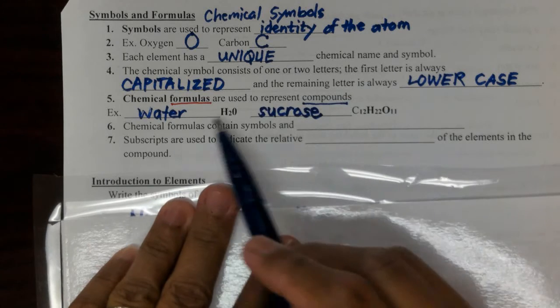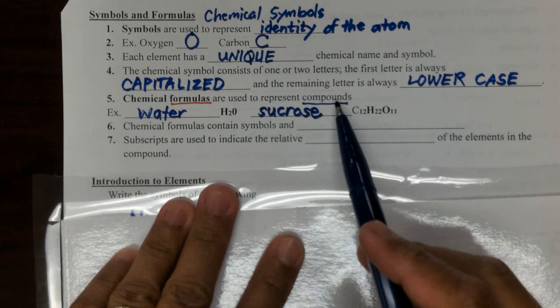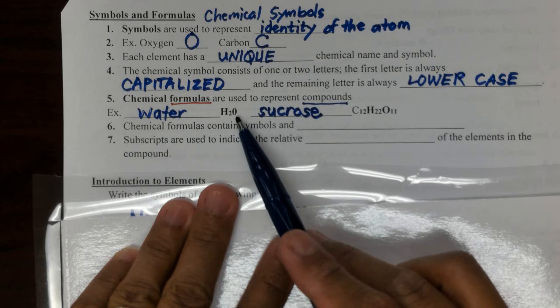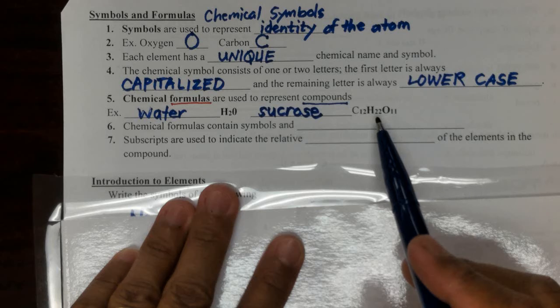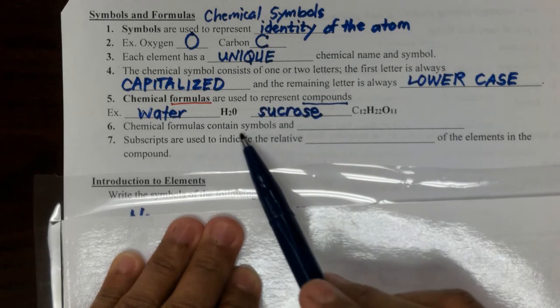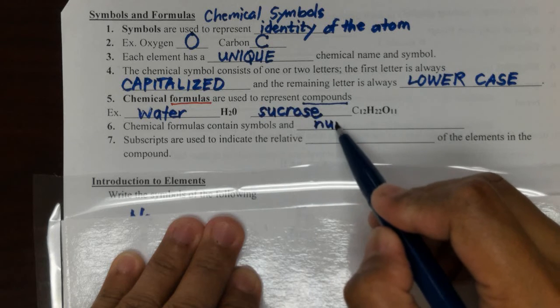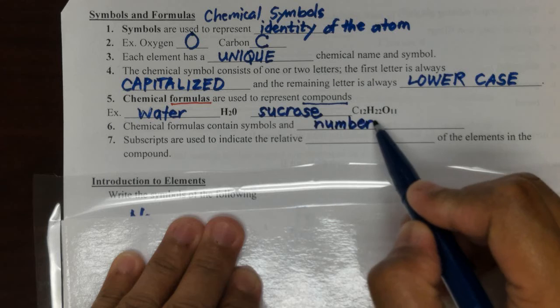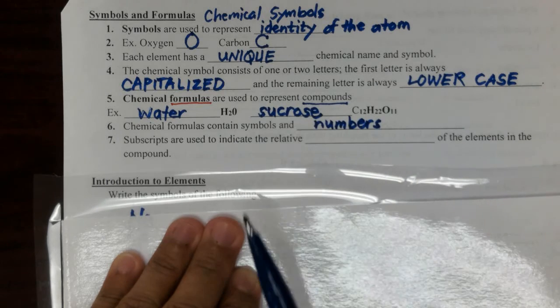So these names of substances that are compounds are represented in chemistry as a chemical formula to shorten it and to be able to identify what's there and how many. So chemical formulas contain symbols, or the letters, and numbers, as what you see in the example. You have letters and numbers.